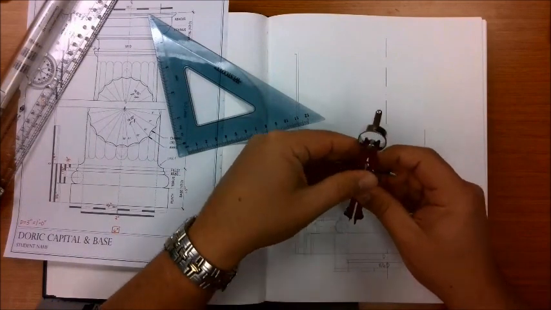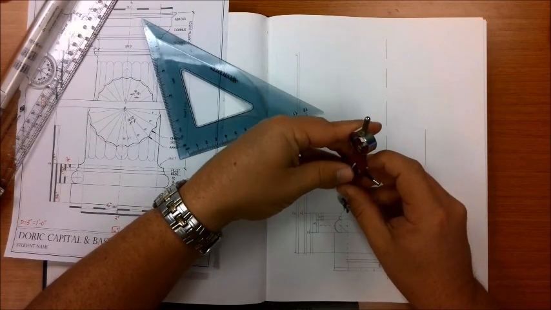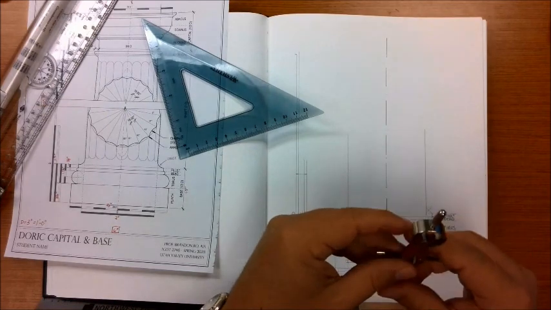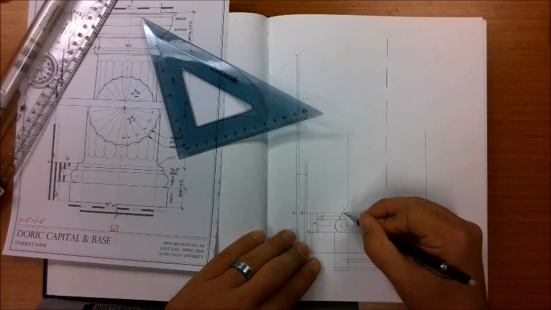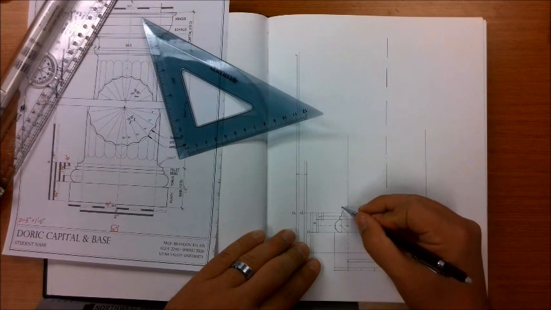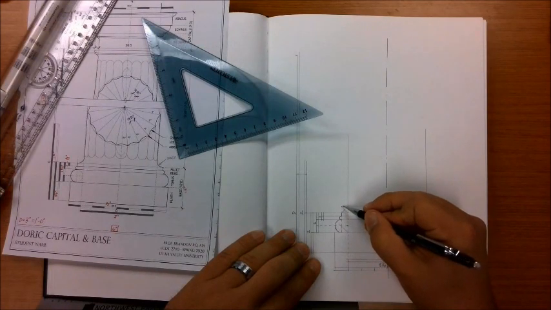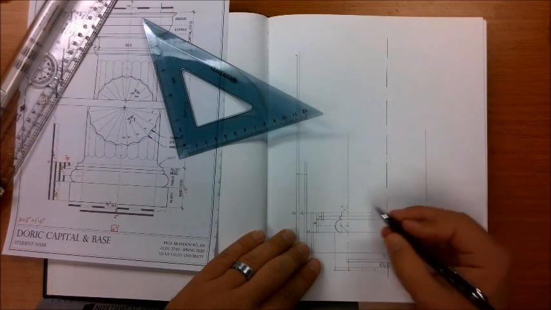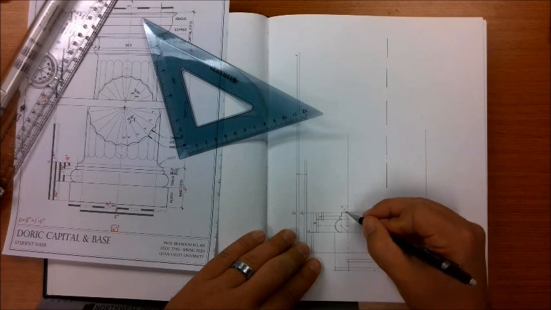So if you were to take your compass, I think this is going to be way too small. Yeah, looks like it is. But if that was the center there, excuse me, that is not the center, it's up here at the top where we finished that box. That is the center, and we swing the arc up.